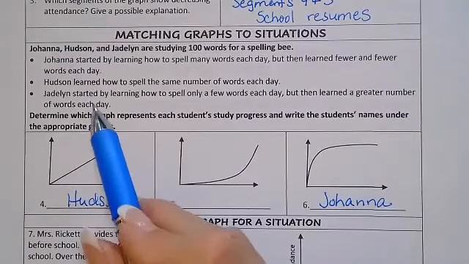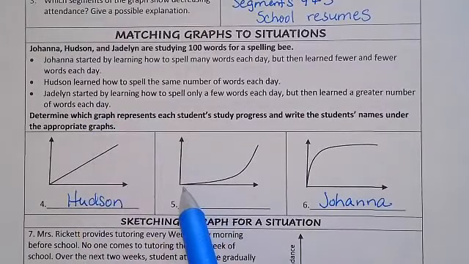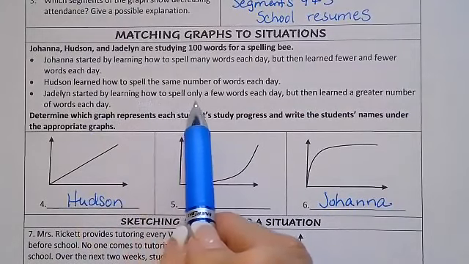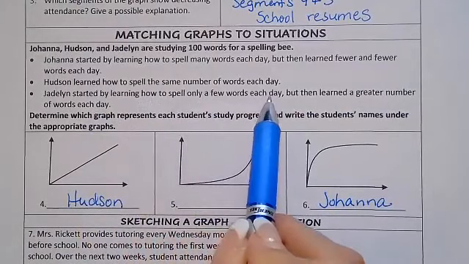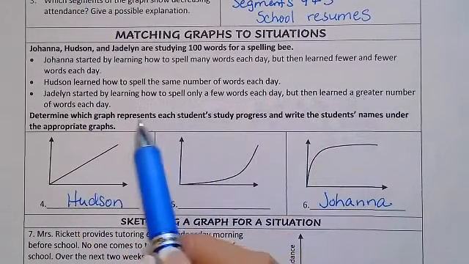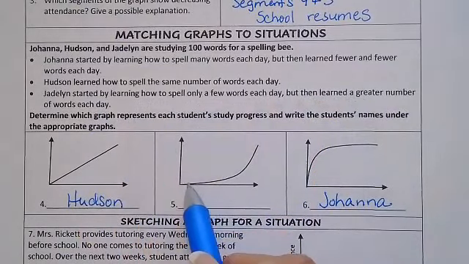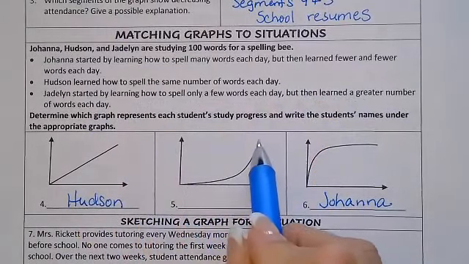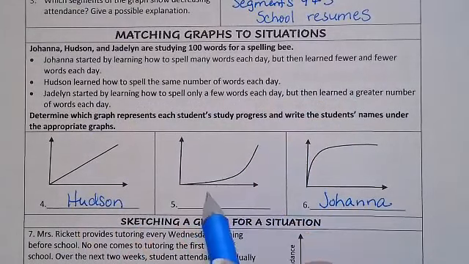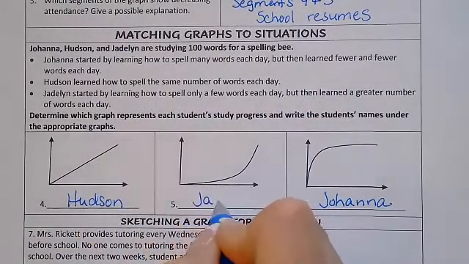So that must mean that Jadelyn is represented here. Let's check. She learned only how to spell a few words each day, but then learned a greater number of words each day. So here's a few, and then it increases to show that greater number. So yes, this is Jadelyn.